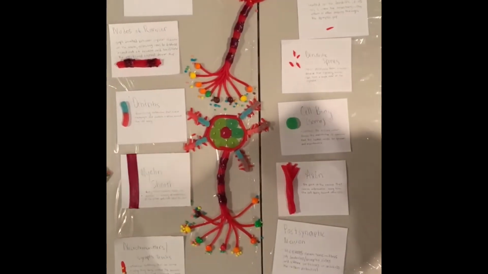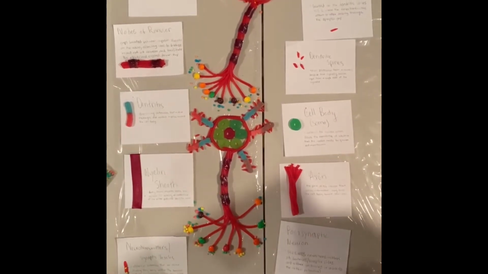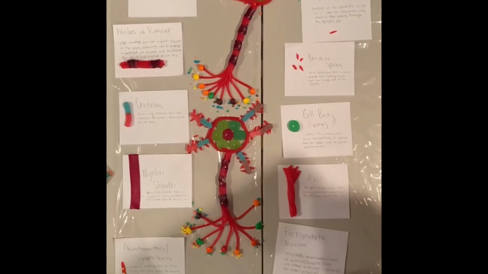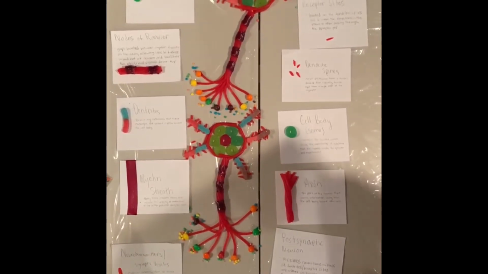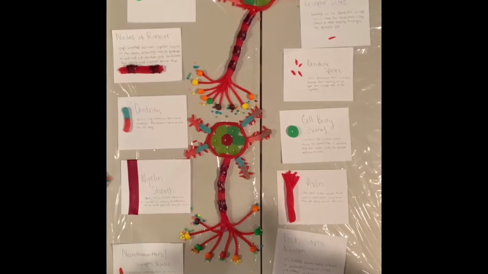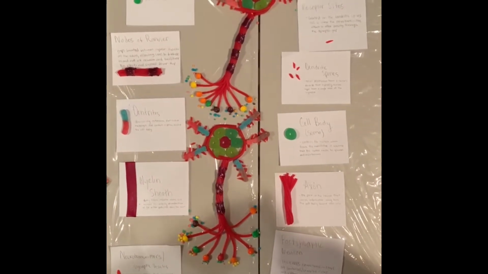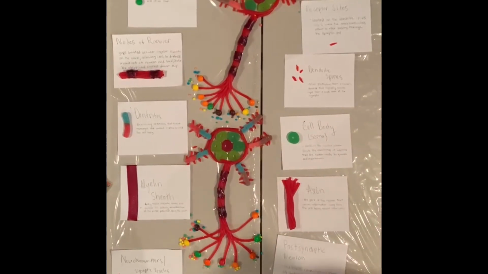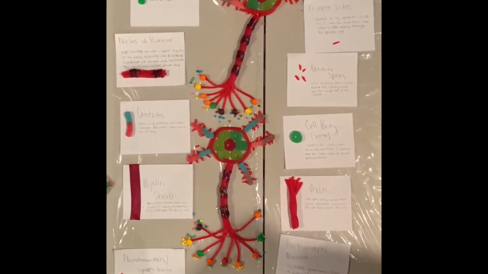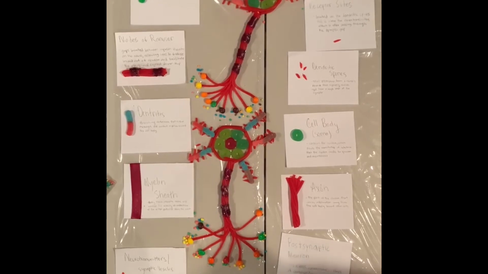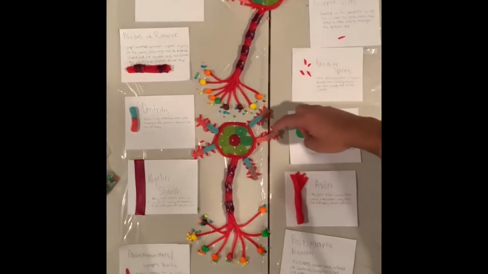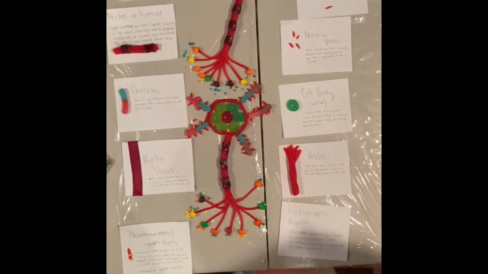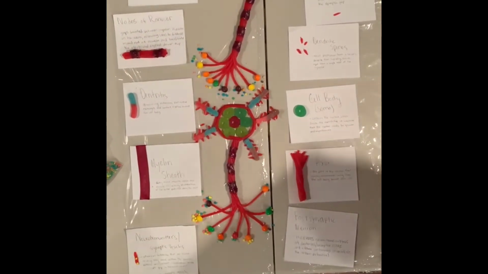All right, so next we have the dendrite spine, which is a small protrusion from a neuron's dendrite that typically receives input from a single axon at the synapses. Dendrite spines serve as storage sites for synaptic strength and help transmit electrical signals to the neuron cell body. And they're located right here on the gummy worms. They're little Twizzler spikes.